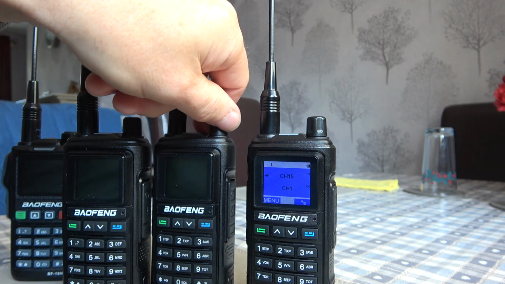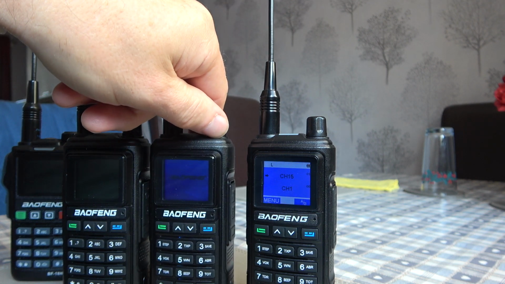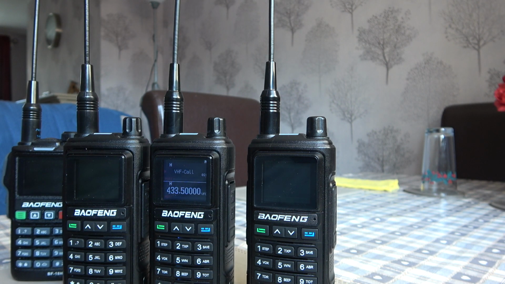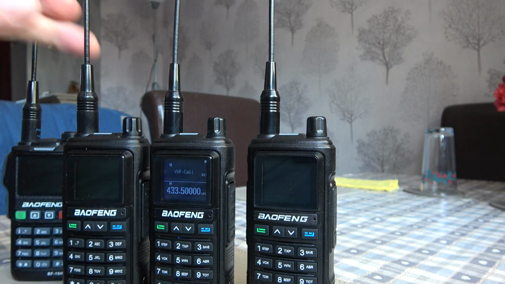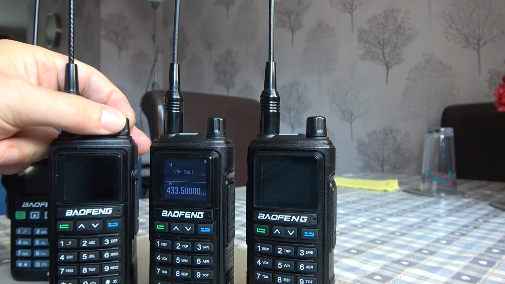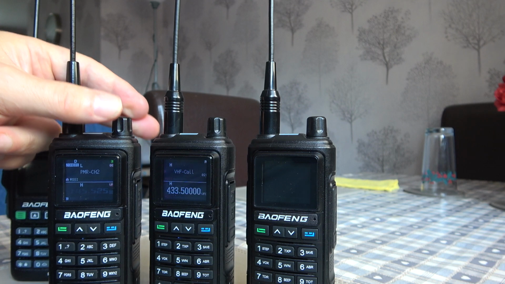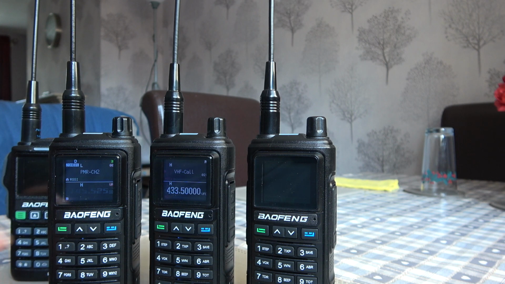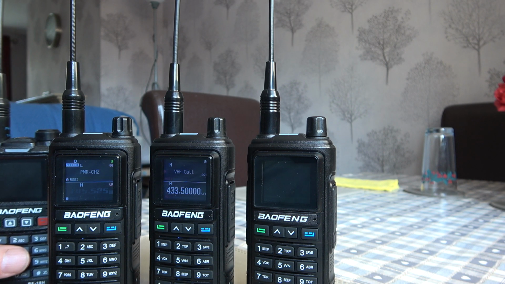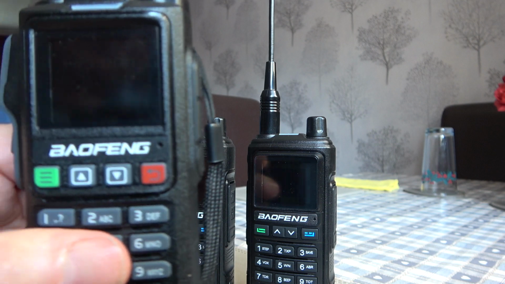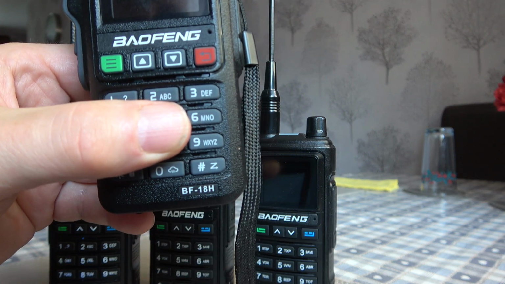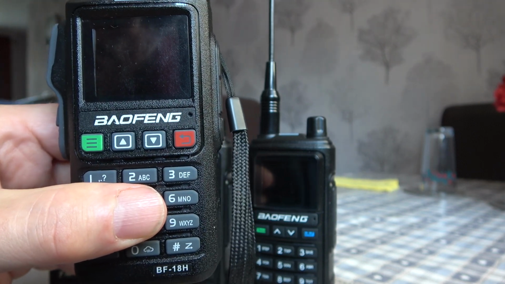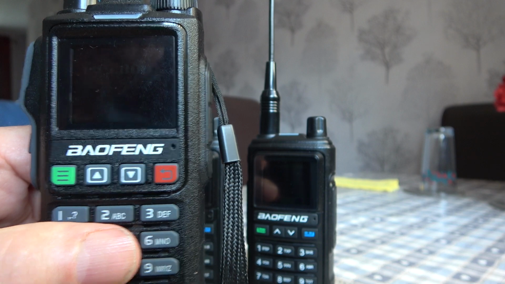If they display this screen, Welcome. Channel mode. You have got the Baofeng UV17 version 2. And if you turn it on and you get this screen, Channel mode. You have the Baofeng UV17 Pro GPS, which is identical to the Baofeng BF-18H, except that the 18H doesn't have built-in GPS.